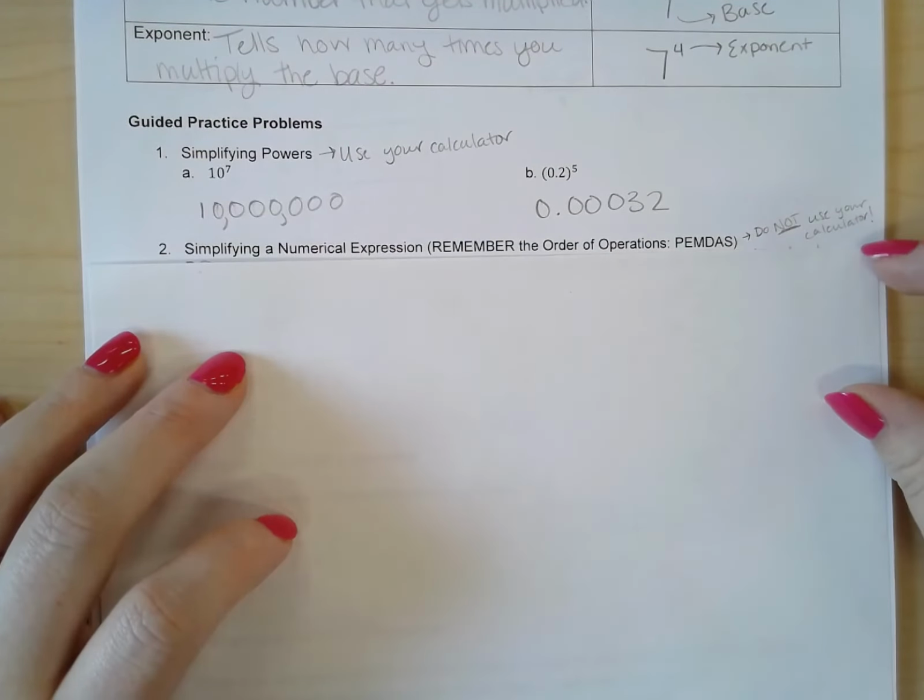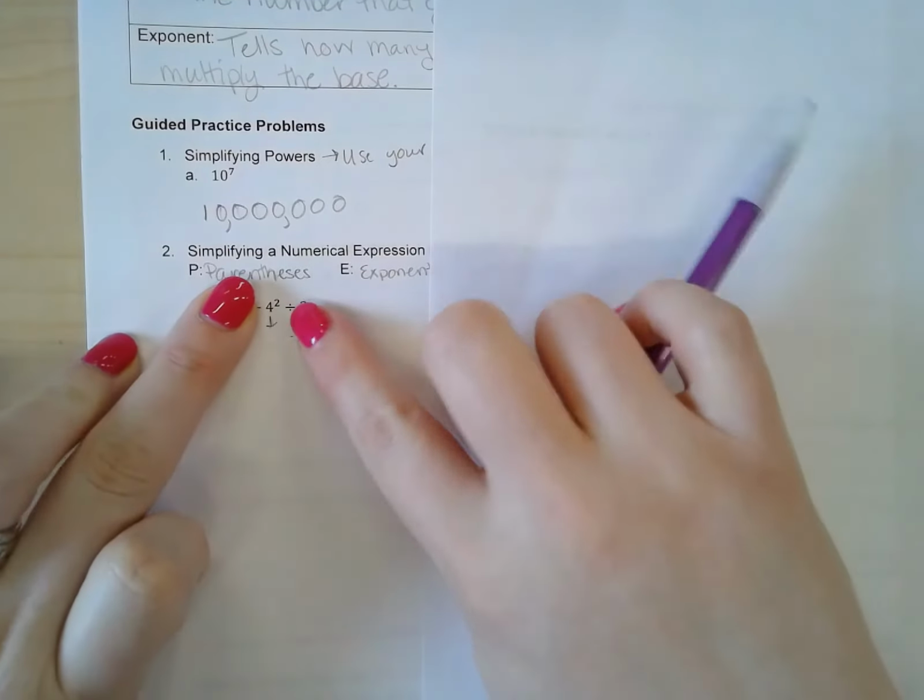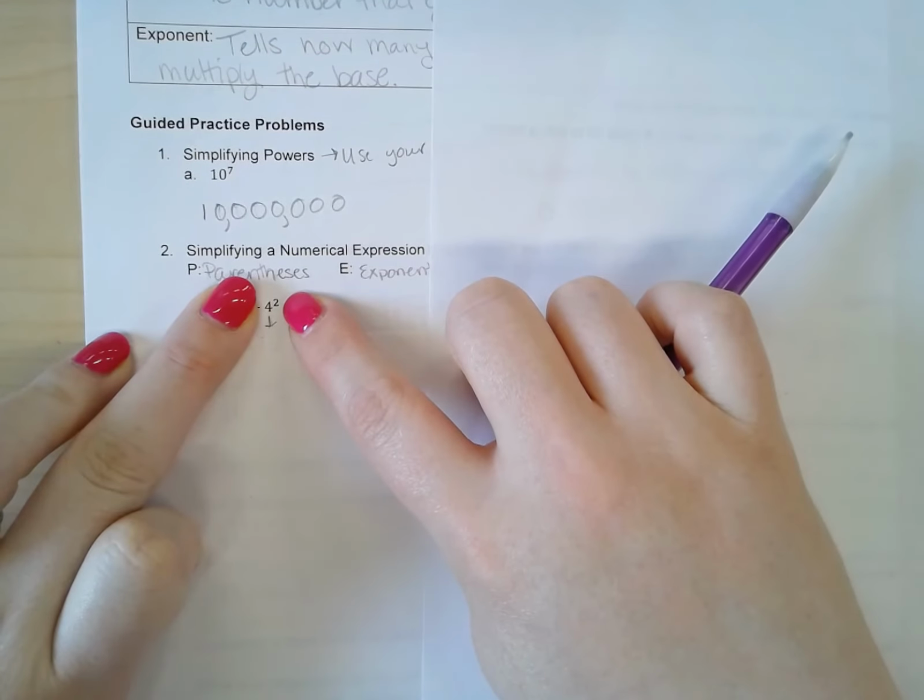So this first problem starts out 5 times 7 minus 4 to the 2nd divided by 2. I don't have any parentheses, but I do have an exponent. So I work with the exponent first. So I'm just going to do 4 to the 2nd. Everything else is going to stay the same. So I have 5 times 7 minus 16, because 4 to the 2nd is 16, divided by 2.